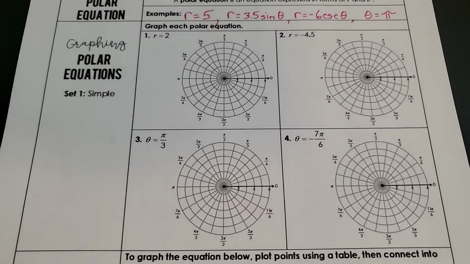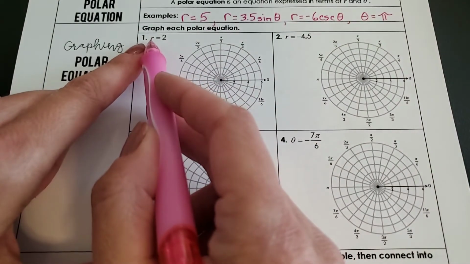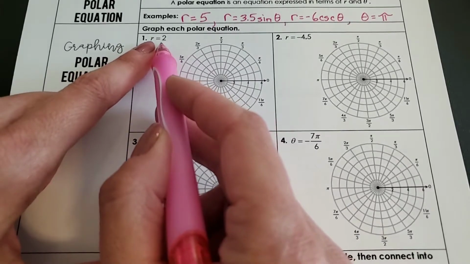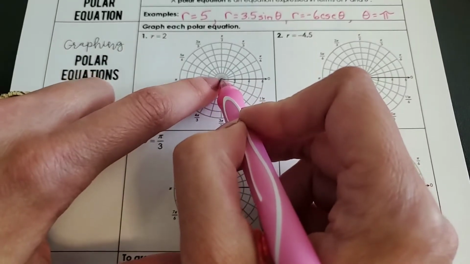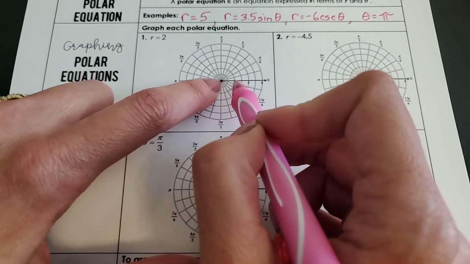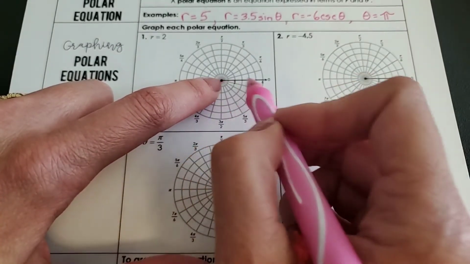What if we just have r equals 2? Now remember, r is that directed distance from the origin, and so I think of r as that radius. It's always 2. So we are always a distance of 2 from the pole. And we always begin with theta at 0. Not always, but in most cases that is where we begin.